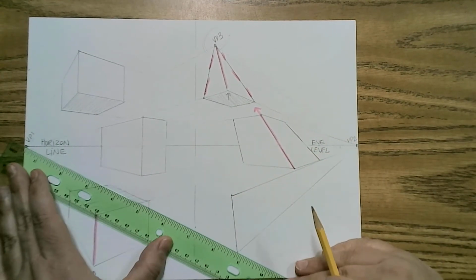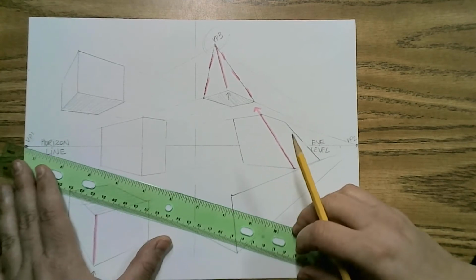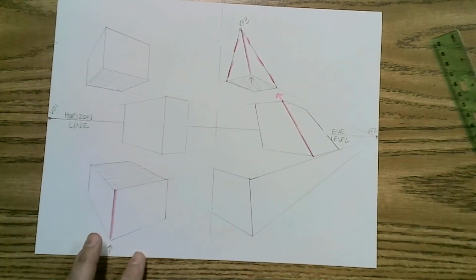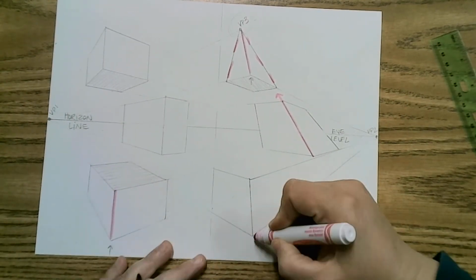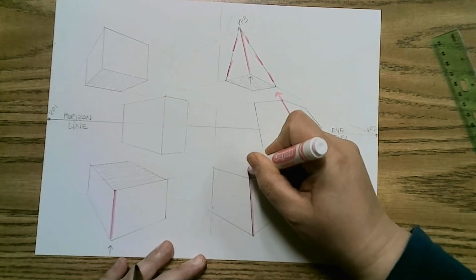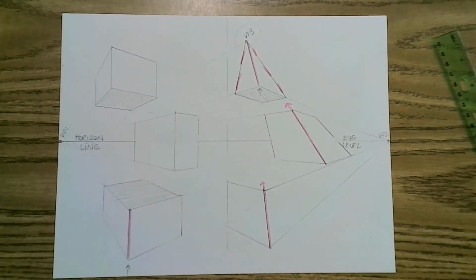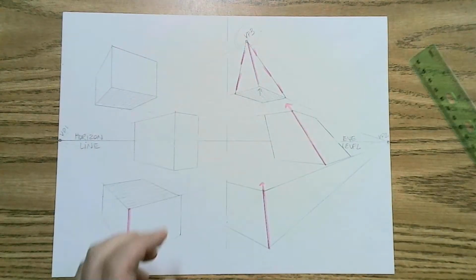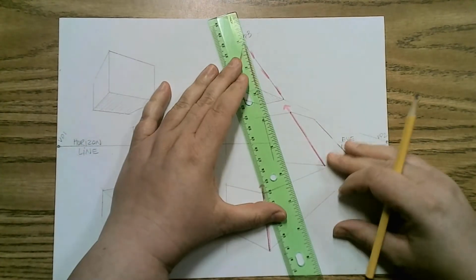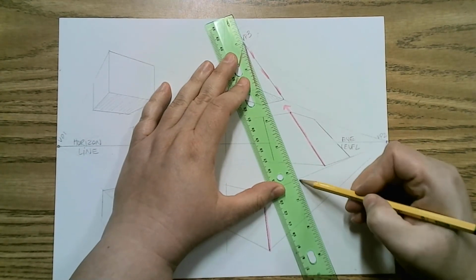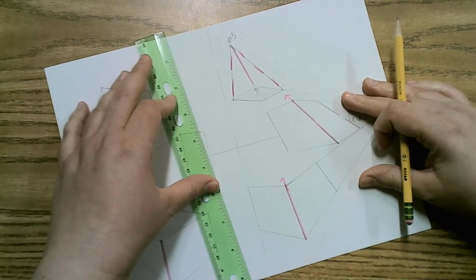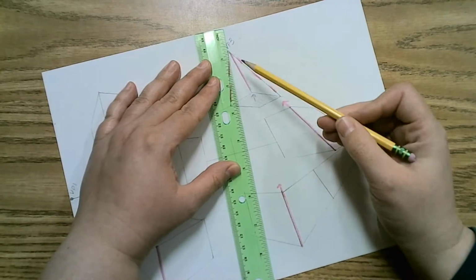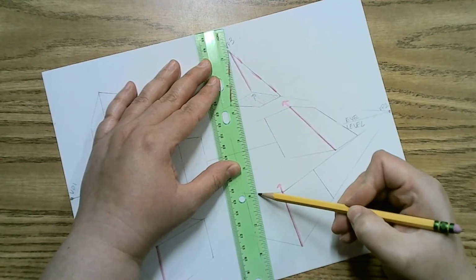Left-hand side goes to the left vanishing point, but I'm going to stop when I hit about the center. Okay, so now the original corner lines up with a third vanishing point. So therefore my cutoffs on the side are also going to go to this third vanishing point. And you just determine as the artist how angled you want it to be. Just make sure that it lines up with the third vanishing point.